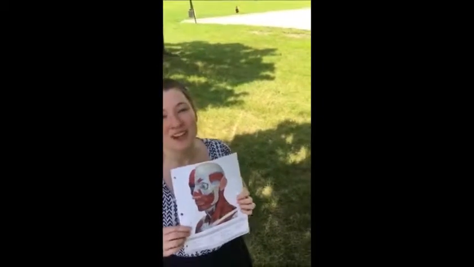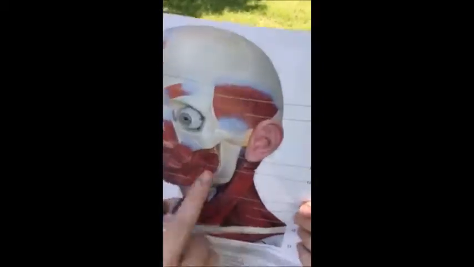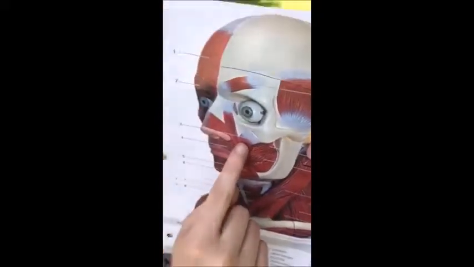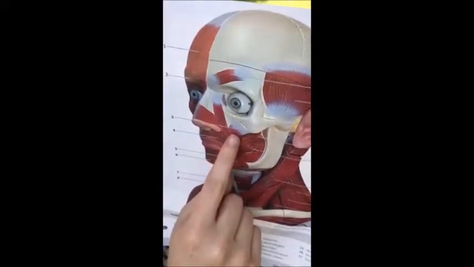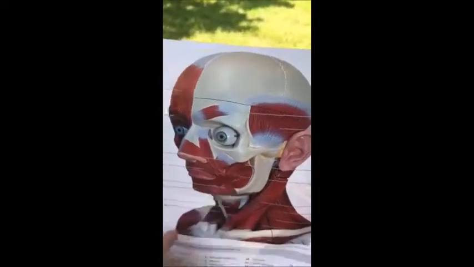The third muscle is called the levator labii superioris, and it is a thin muscle between the orbicularis oculi and the inferior eye margin. And it's right here, number 3, and its origin is the zygomatic bone and margin of the maxilla, and its insertion is in the skin and muscle of the lower lip. And it allows us to open our lips.